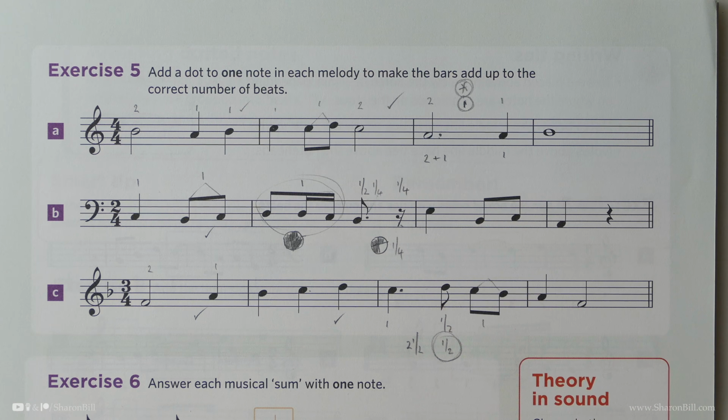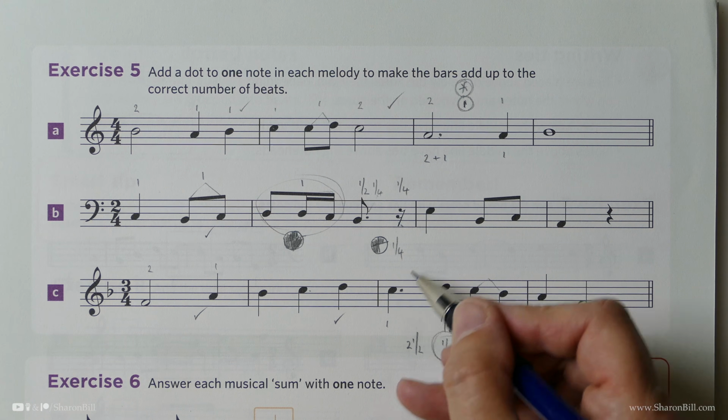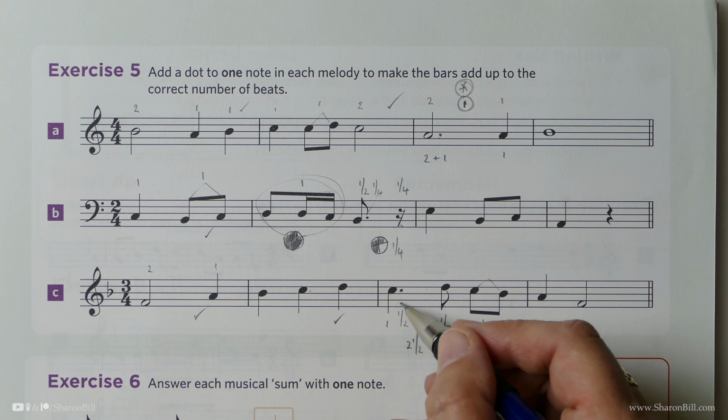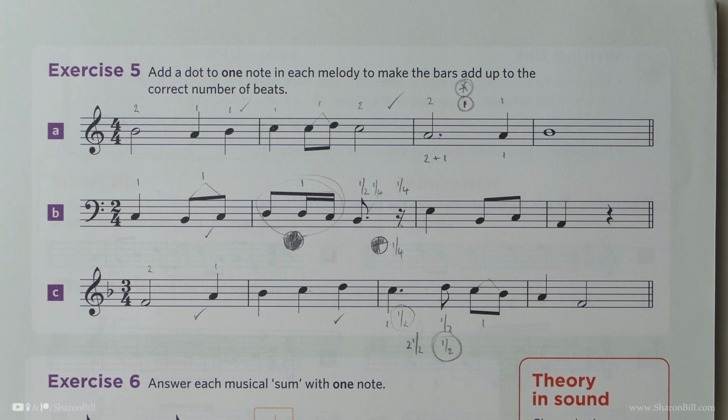There is our note, and that's then correct. We know that that's one beat. Half of one is a half. There's our missing half of a beat. So that's exercise 5 completed.